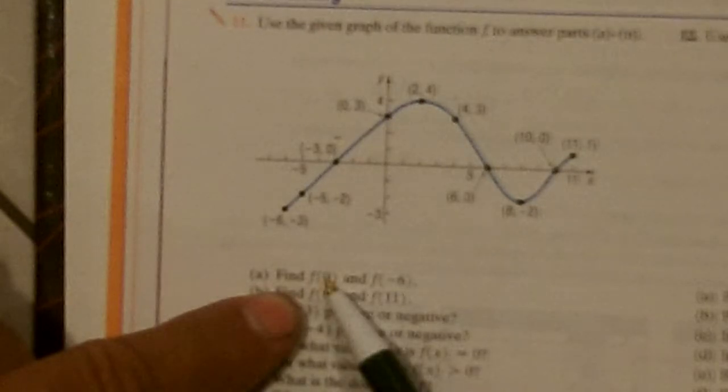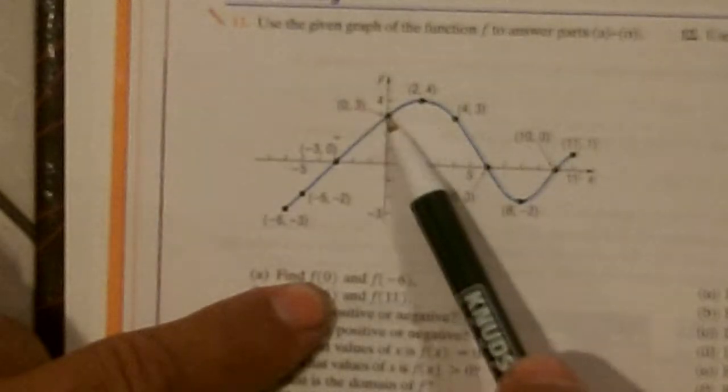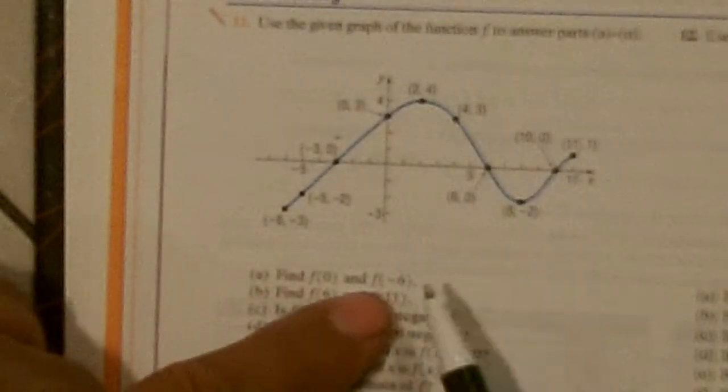It says f of 0. So what's the y value when x is 0? When x is 0, the y value is 3. F of negative 6: what's the y value when x is negative 6? Negative 6 has negative 3 as the y value. What's f of 6? If I go to 6, the y value is 0. F of 11: if I go to 11, the y value is 1.